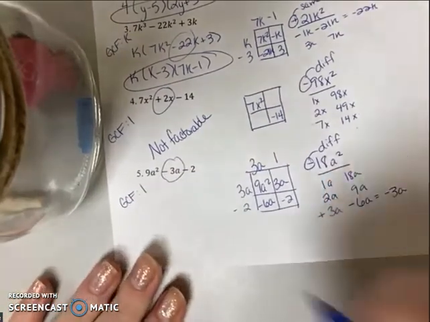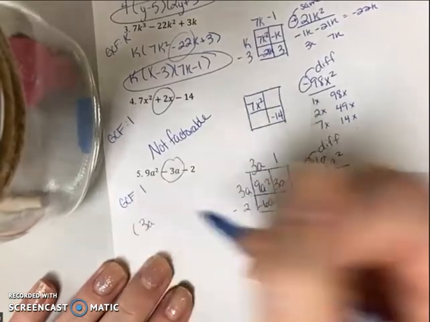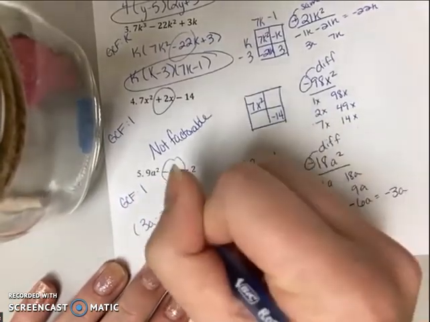Meaning that the final answer will be 3a minus 2 and 3a plus 1.